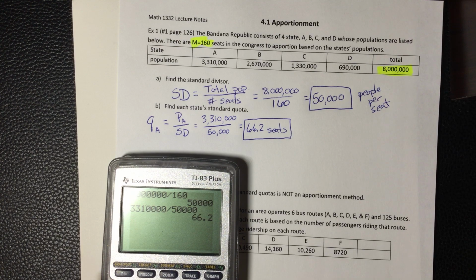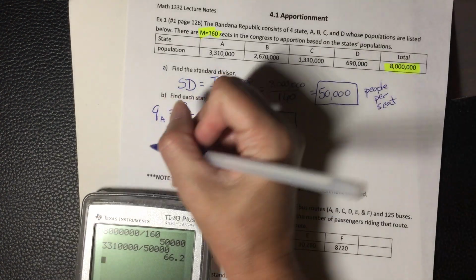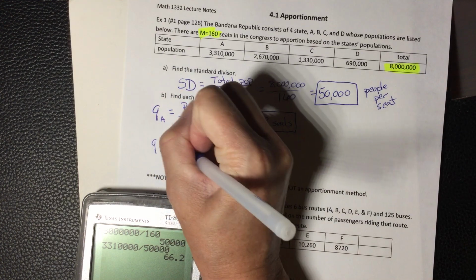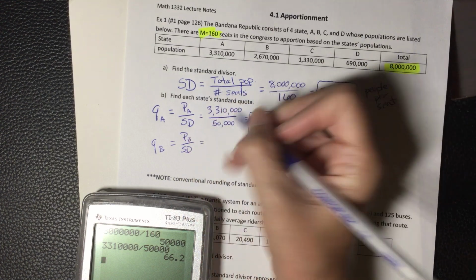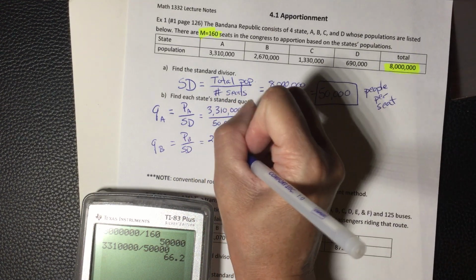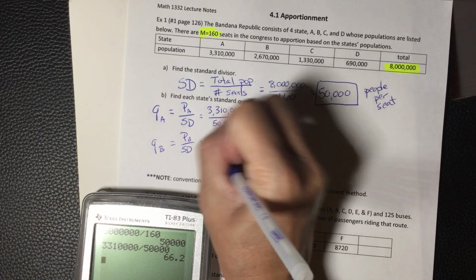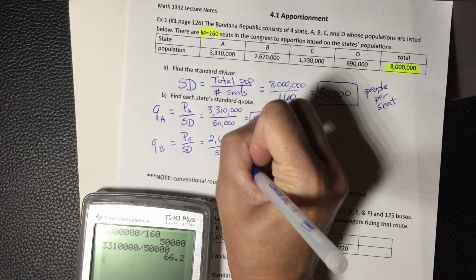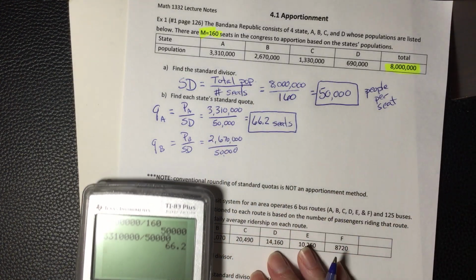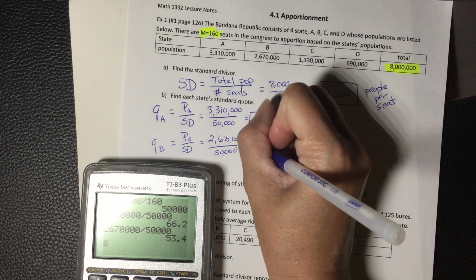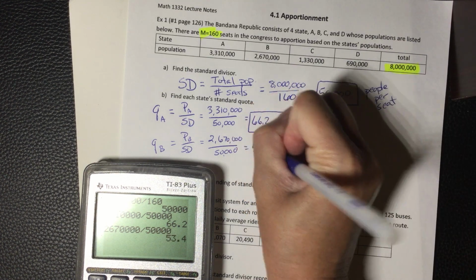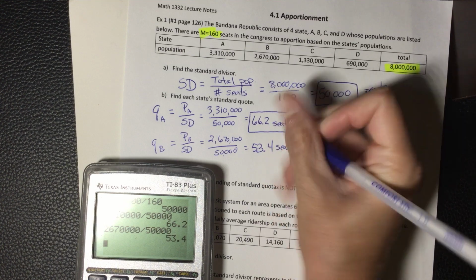All right, so let's go ahead and do state B. So the quota of B will be the population of B divided by the standard divisor. So that will be 2,670,000 divided by 50,000. All right, so we'll put that in our calculator. And that comes out 53.4 seats.